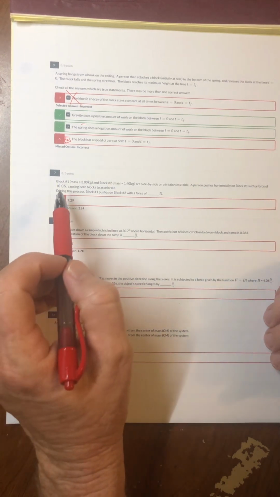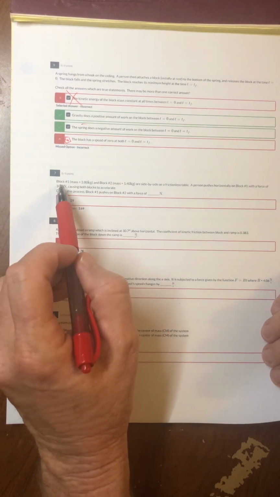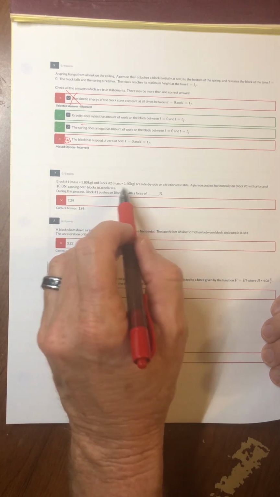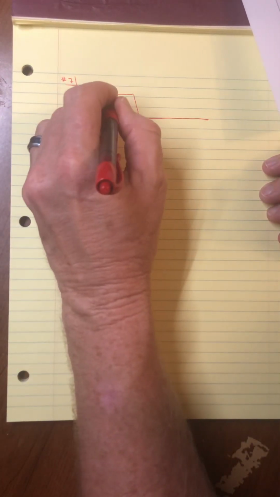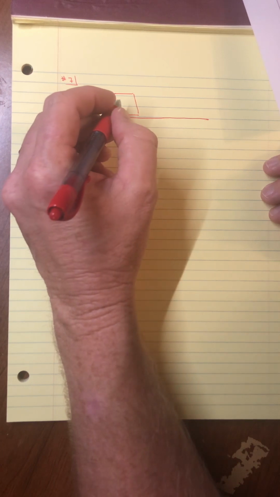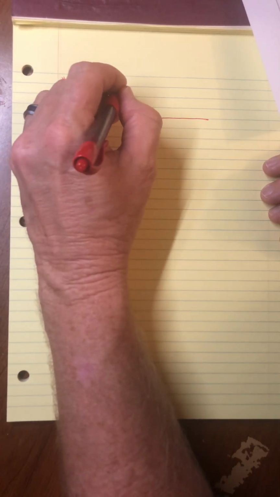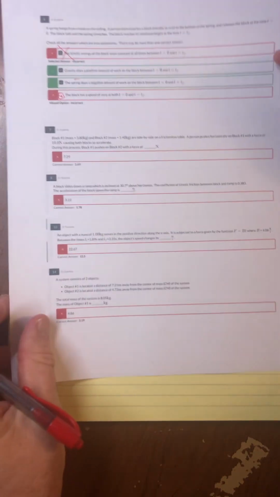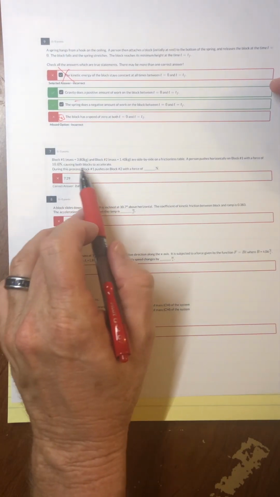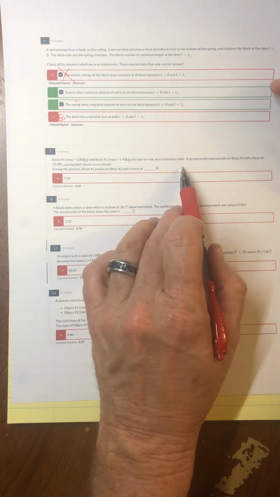Number 7. And so number 7, let's read it here together. It says block number 1, and they give us a mass, and block number 2, and they give us a mass, are side by side on a frictionless table. All right, so I'm going to draw a table. I'm going to put them side by side. It looks like the first one said 3.8 kilograms, and the second one is 1.40 kilograms. I'll call it M1 and M2. Okay, so block 1, block 2, side by side on a frictionless table.